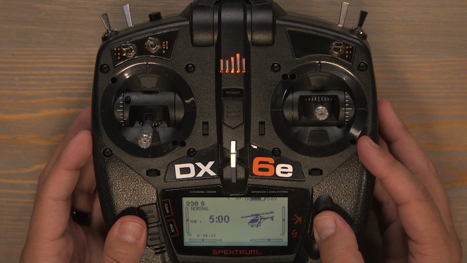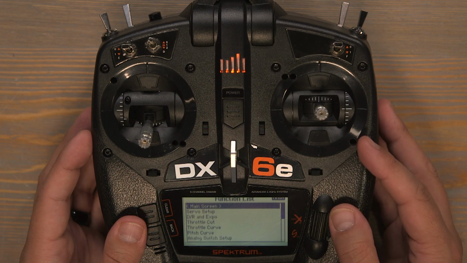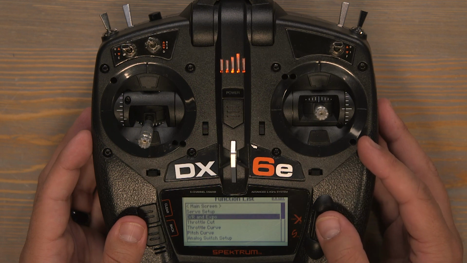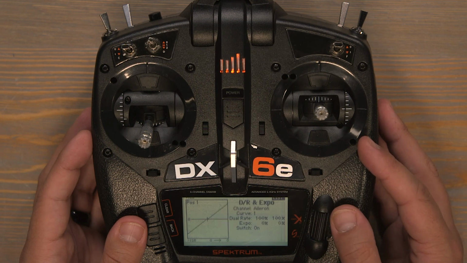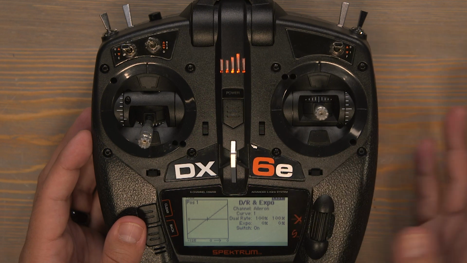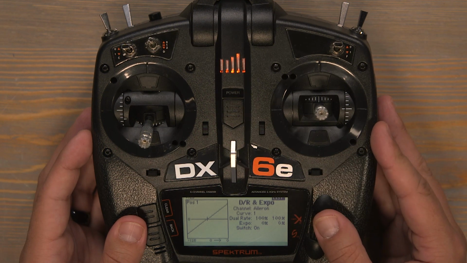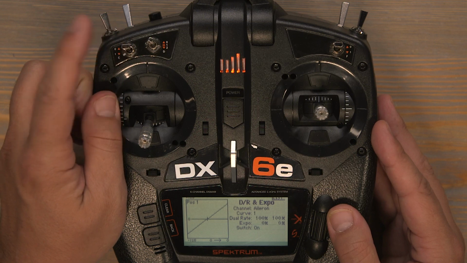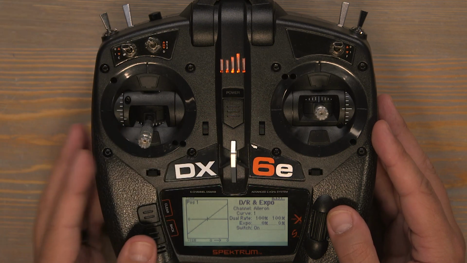Click on the scroll wheel to take us back to the function list. And now let's set up our dual rates. Click on where it says DR and Expo to take us to the dual rates and Expo column. And starting with the aileron channel, since that's the one that's already selected, scroll down to where it says switch on to select a dual rate switch. I'll be using the C switch for my dual rates, but any switch can be used.